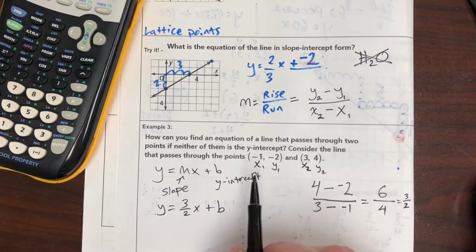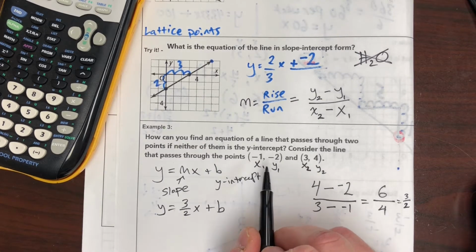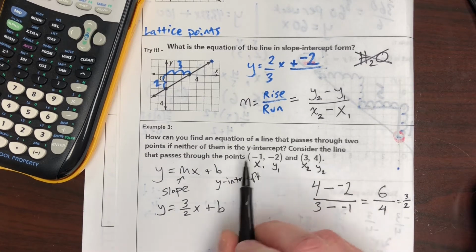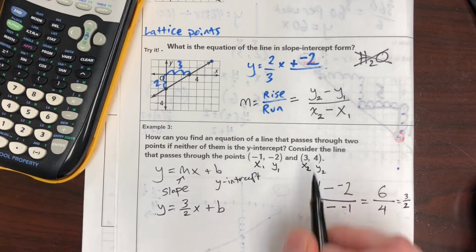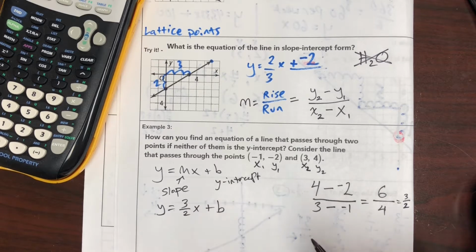Okay, so I look at these. I don't like plugging in negative numbers when I don't have to. I'm going to pick the 3 and the 4, but you could pick either one. So I'm going to plug in 3 for x and 4 for y. If we do that, this is supposed to be true.